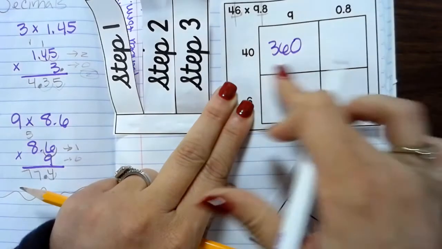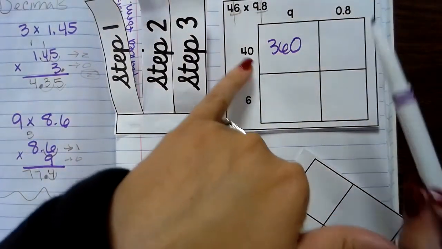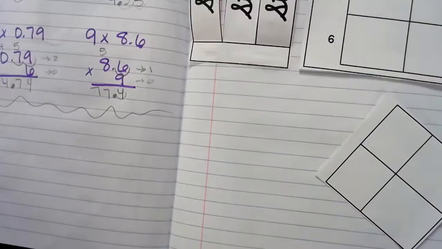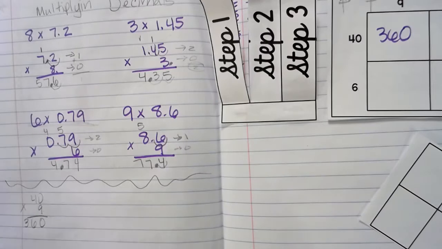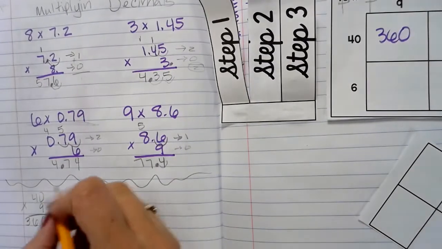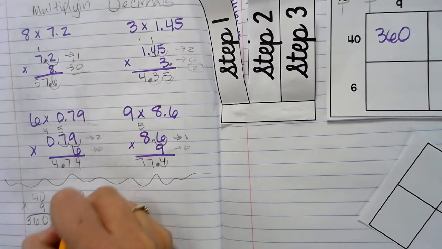That is the area of just that square. Okay. Now I'm going to multiply the 40 times the 0.8. Again, over here on my scratch paper side, and both of them have 2 digits, so it doesn't matter which one I put on top. But I'm going to go ahead and put the 40 times 0.8.